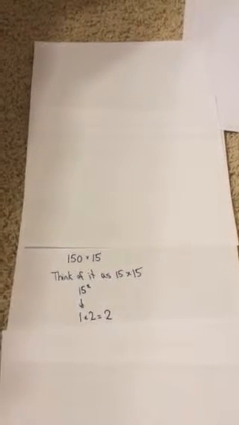Okay, another example would be 150 times 15. Now, we think of this as 15 times 15, and we can take into account the 0 afterwards. So think of it as 15 times 15, which is 15 squared. We take the tens digit, which is a 1, multiply it by the next whole number, which is 2.